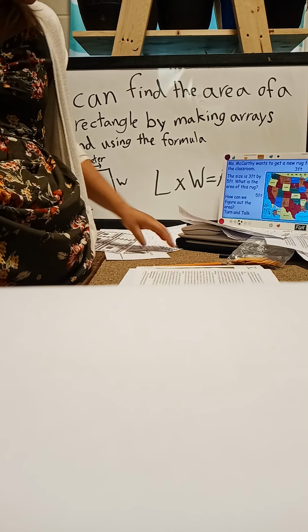The exit slip really follows right with the I can statement. So if they can do the exit slip, then they've got this lesson under control. I would also be looking at their homework, making sure they're doing that. And then at the end of the week, I would be looking at the different activities they did for those stations.